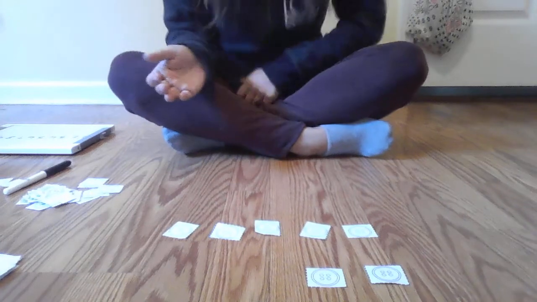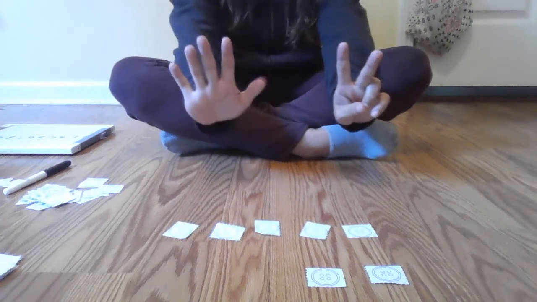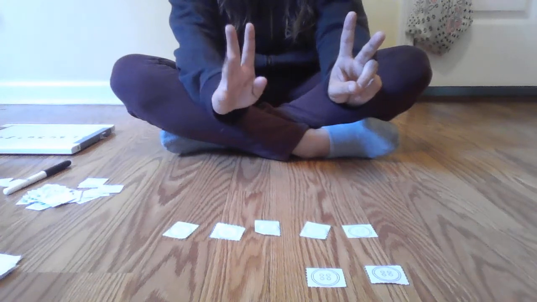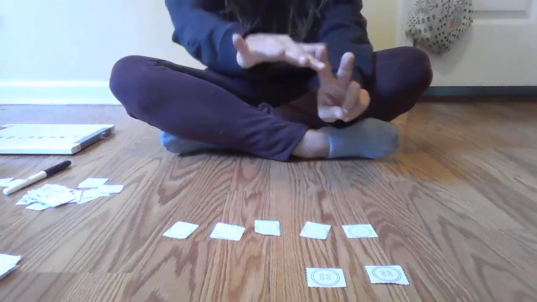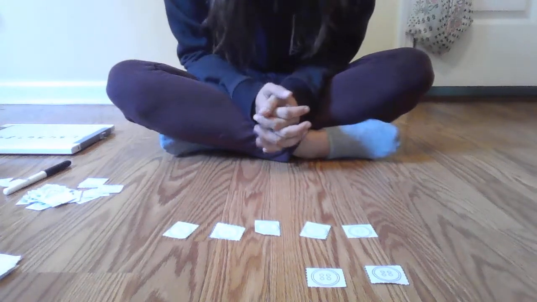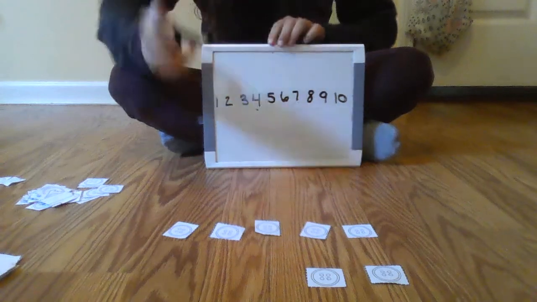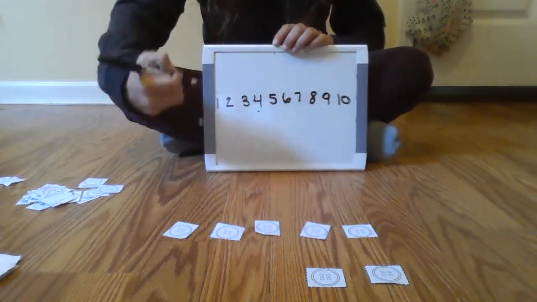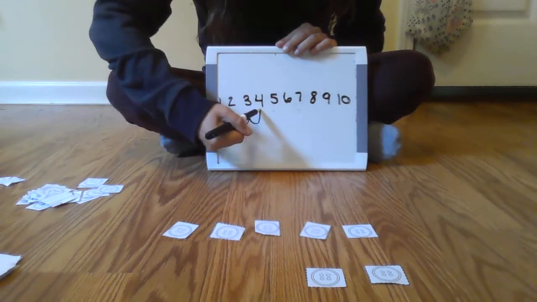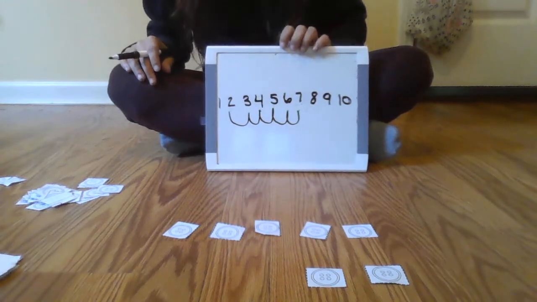My other strategy is using my hands. So I know that there were 2 birds in the tree, and then 5 more birds came to join them. I can count them all together. 1, 2, 3, 4, 5, 6, 7. Or I can count on 2, 3, 4, 5, 6, 7. So when I use my fingers, I also find out there are 7 birds. And if I use my number line, I start at 2 because I saw 2 birds in the tree. Then I need to hop 5 more numbers because of the 5 more birds. So 1, 2, 3, 4, 5. It lands on the number 7 again.